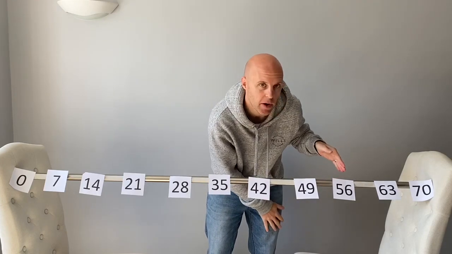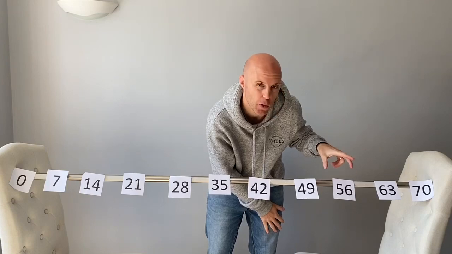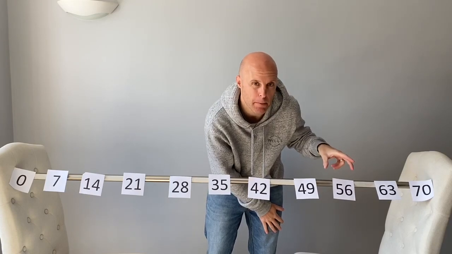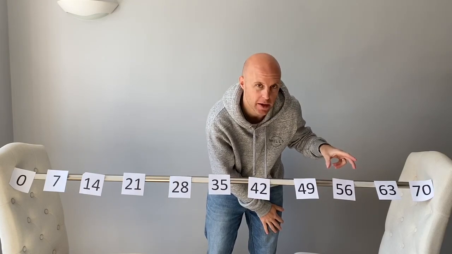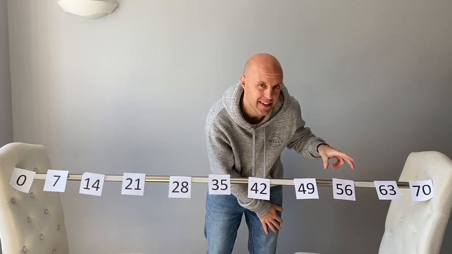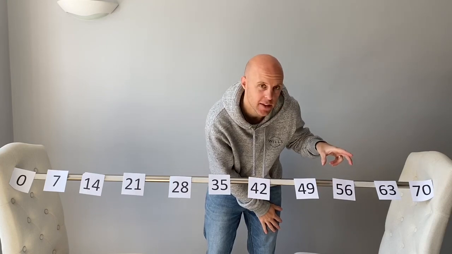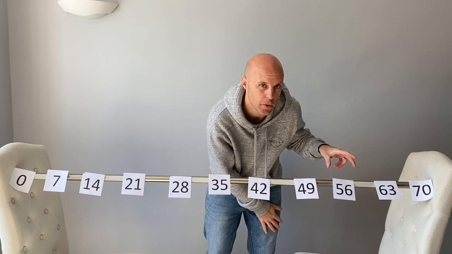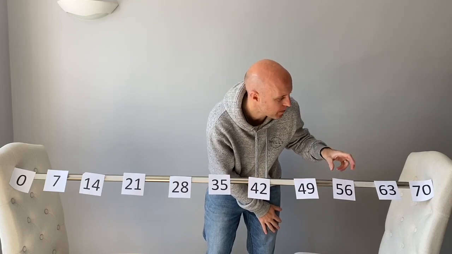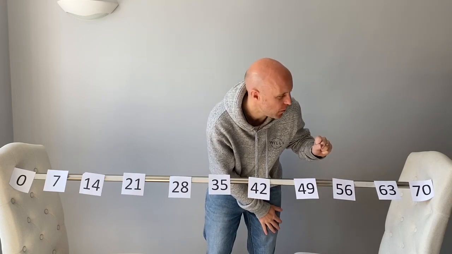I want you to remember 8 times 7 because this to me is always one of the most tricky ones to remember in the whole of your times tables. So if you can really remember 8 times 7 is 56, that will definitely come up later because I want to try and test you on that. Last one, let's go for 10 times 7.